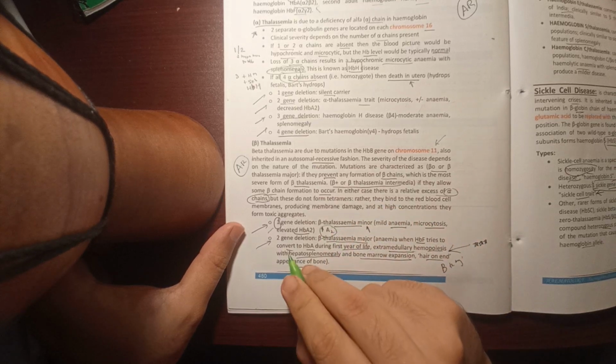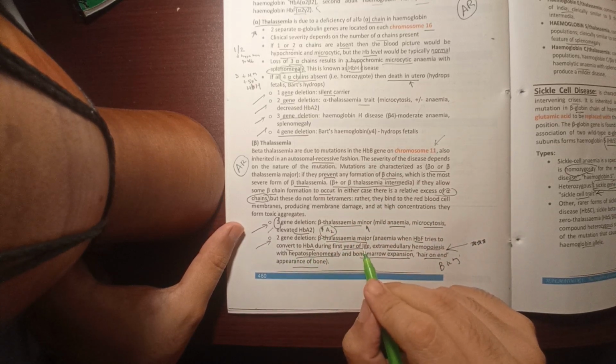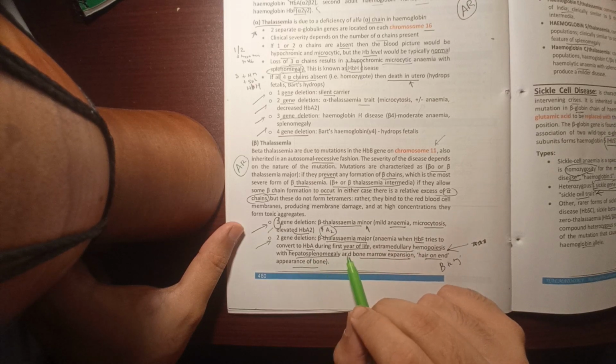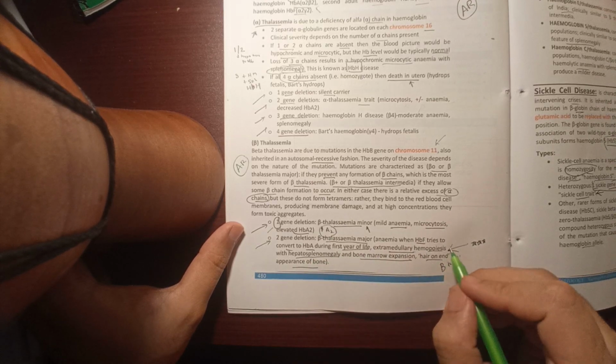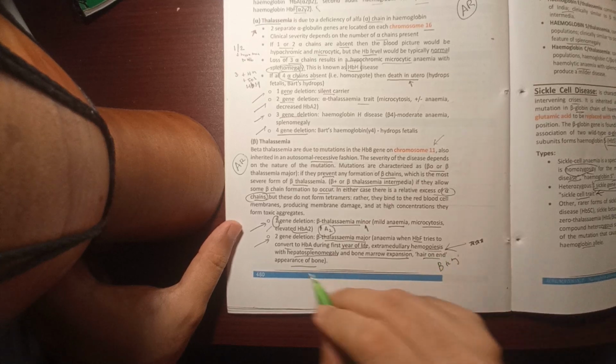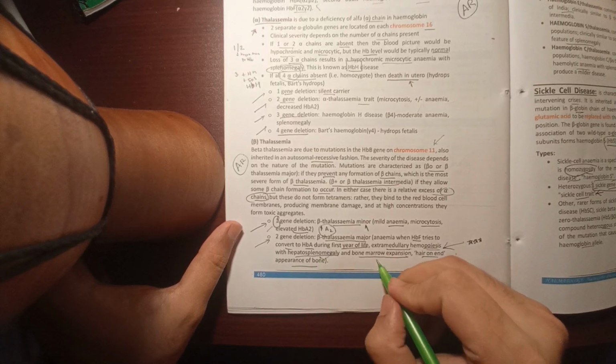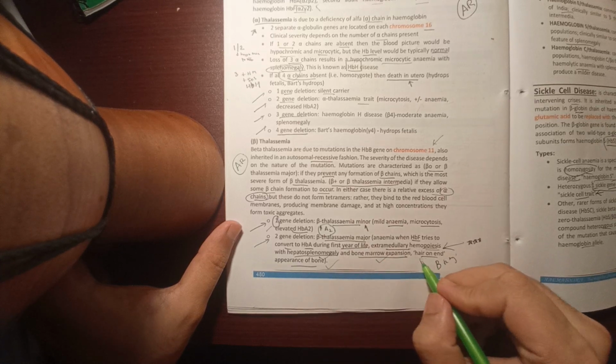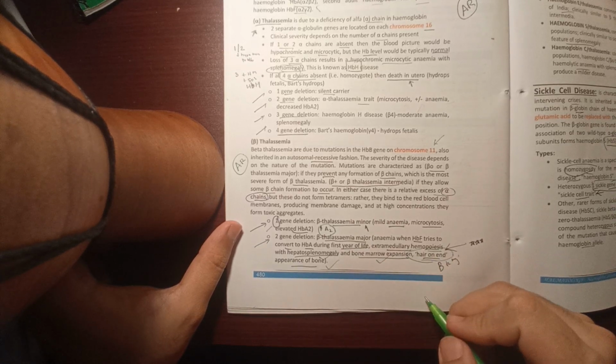Remember that. 2 gene deletion: beta thalassemia major, anemia when HbF tries to convert to HbA during the first year of life. Extramedullary hematopoiesis with hepatosplenomegaly, bone marrow expansion, hair-on-end appearance of bone. This is for beta thalassemia.